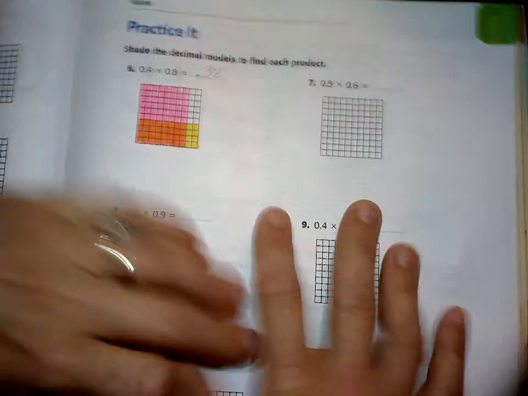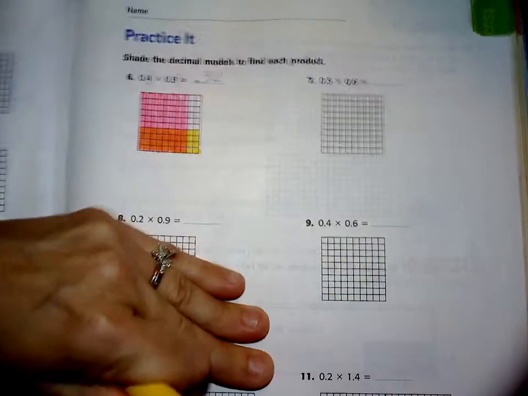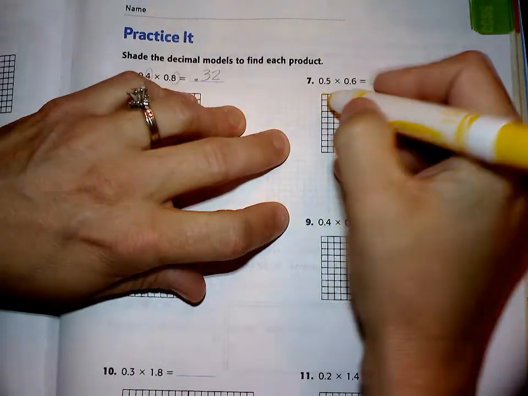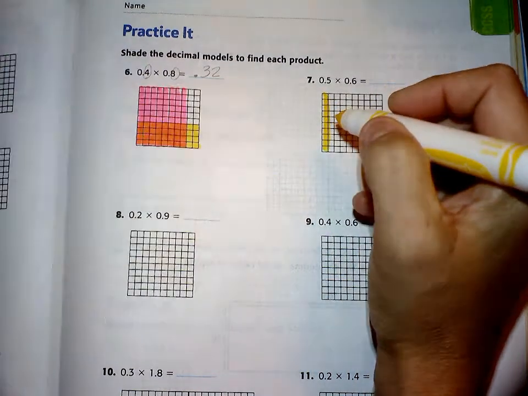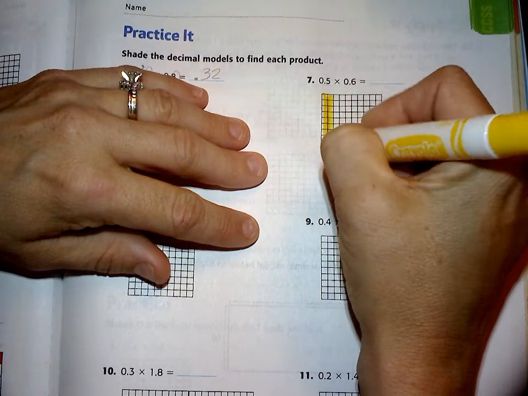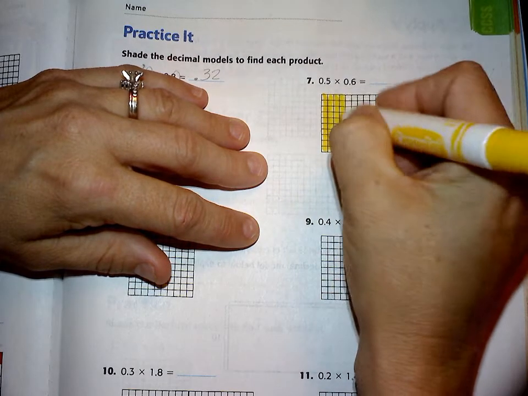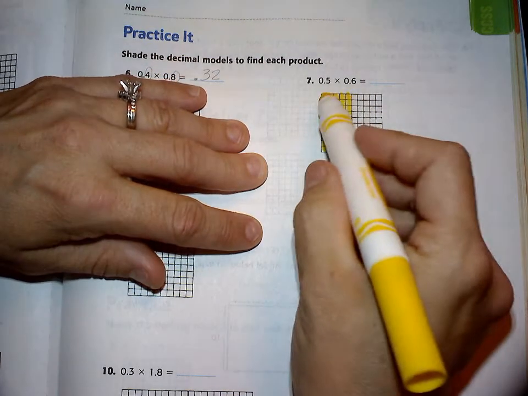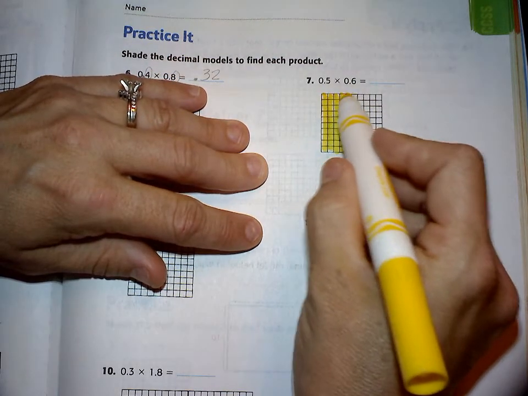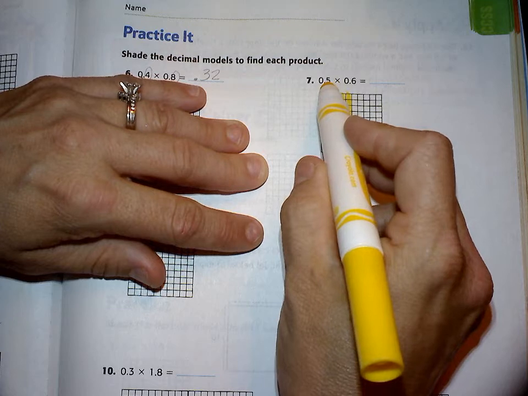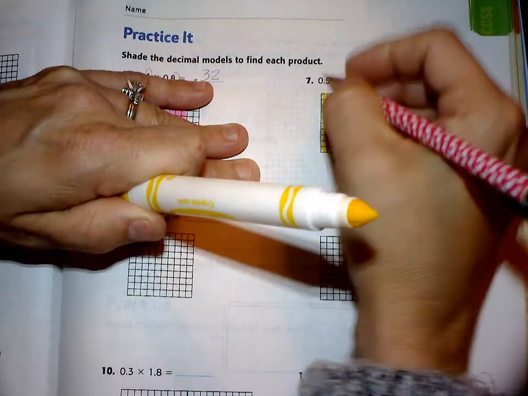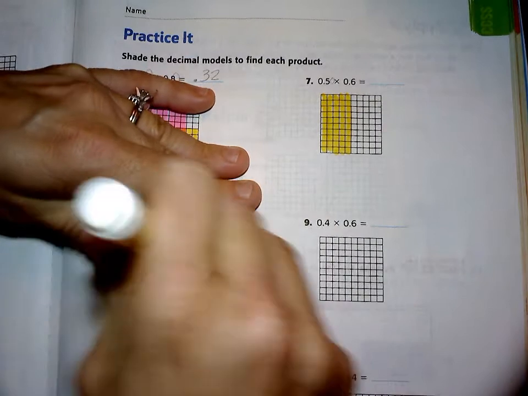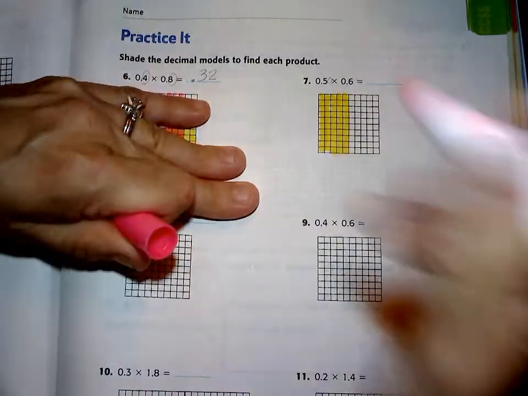Okay, let's do a couple more of these and then we'll be done. 0.5 times 0.6. So we'd shade 5. Doesn't matter which way you go, just pick the opposite way. 1, 2, 3, 4, 5. And the reason I'm shading 5 whole rows and not 5 little tiny dots is because remember that's 5 tenths or 50 hundredths. Now we do the other direction, times 6.